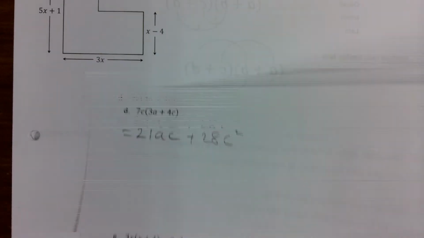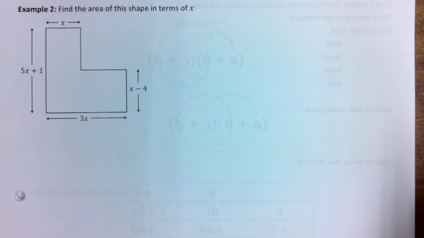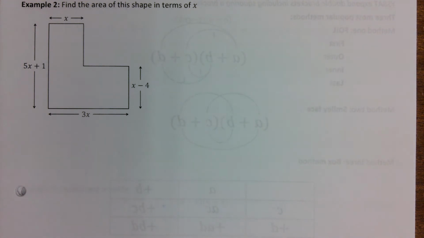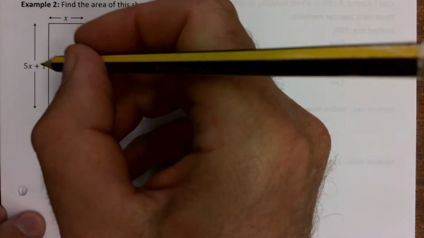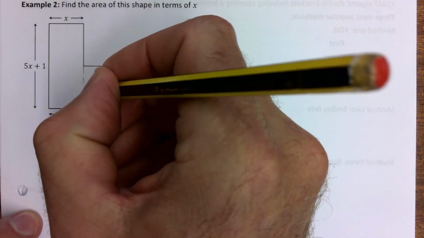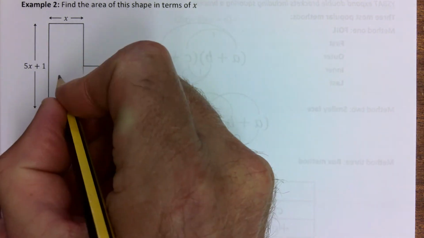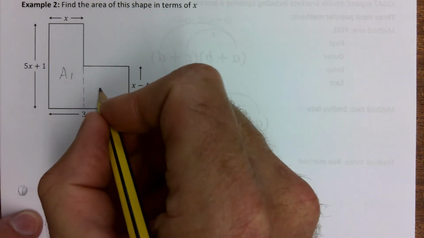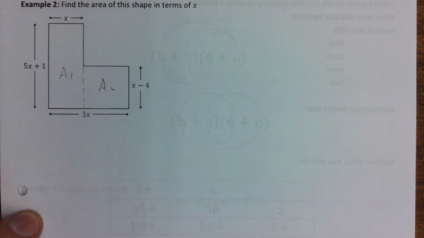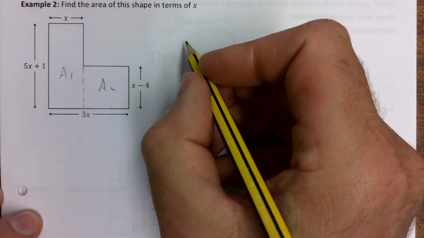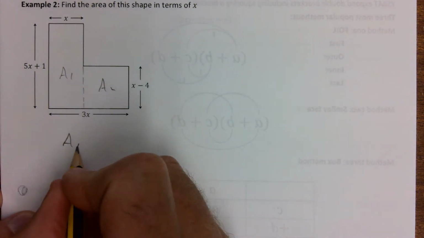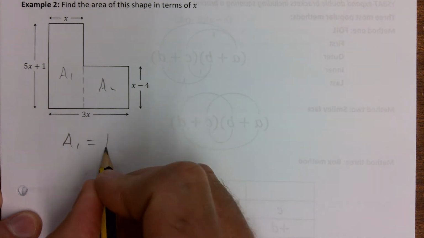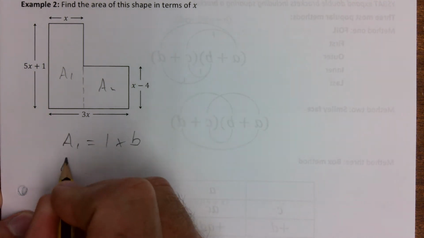Next, more of a problem one. So find the area of the shape in terms of x. I'm going to split it up into two sections, as I'm sure we should. So if I do my line down here, and we'll call this one A1 and call that A2. The area of A1 is going to be a rectangle, so it's length times breadth.